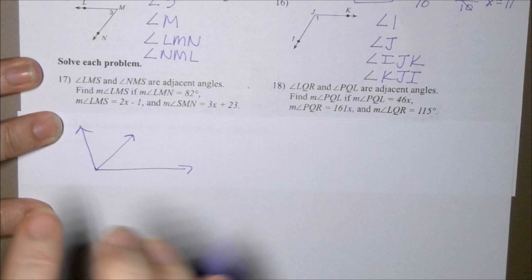I need to find LMS. So that was this guy right here. So 2 times 12 minus 1. 2 times 12 minus 1 is 23. Is that a degree measure? Yep. Questions on that guy?